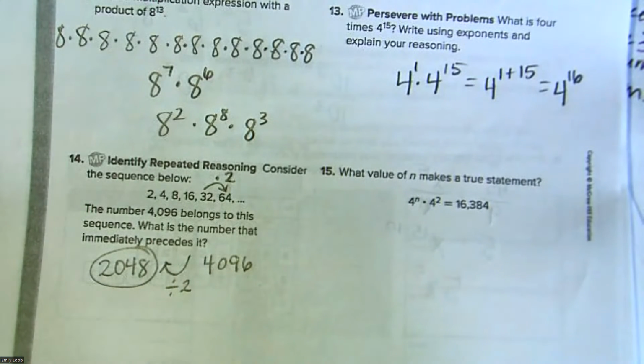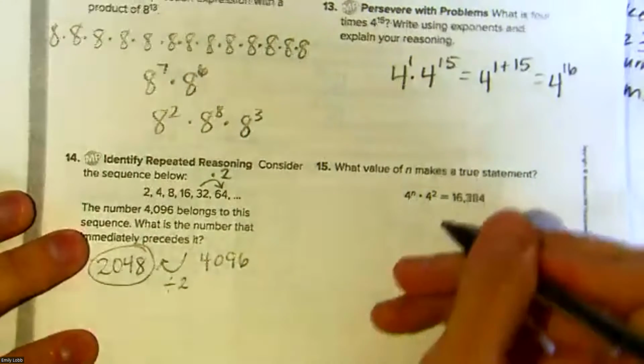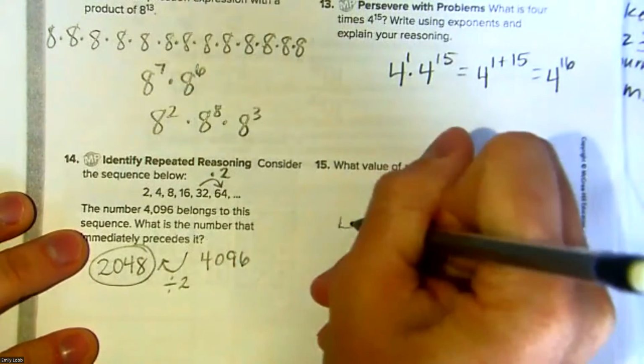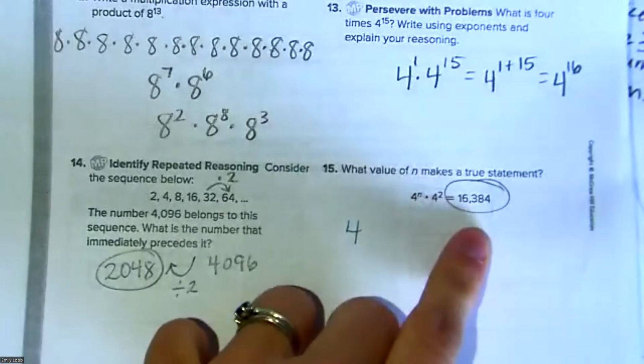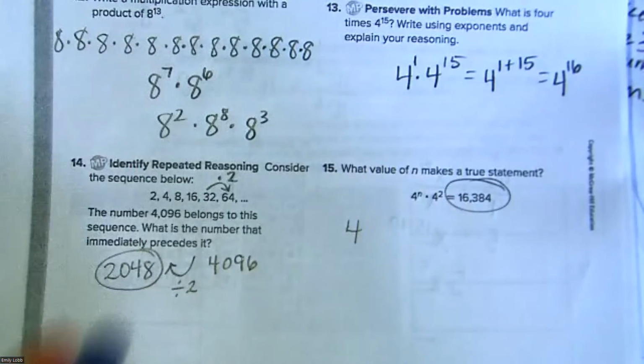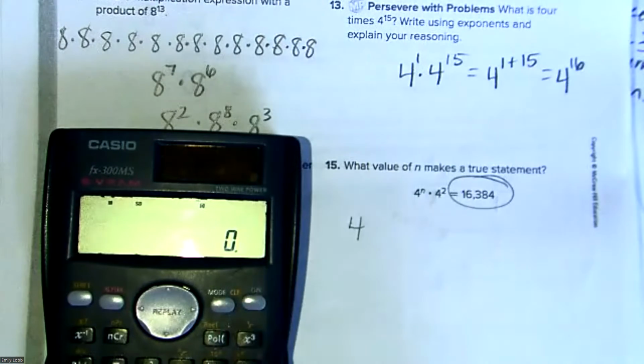Okay. All right, this one got a lot of you. So I'm going to give you just a couple more minutes. I want you to think about this. Then you go 5. How many factors of 4 do we need to multiply to get this? 5. So if you are using your calculator, listen.